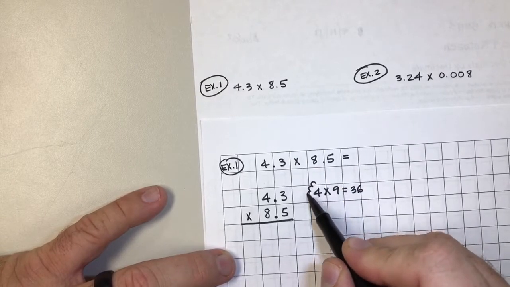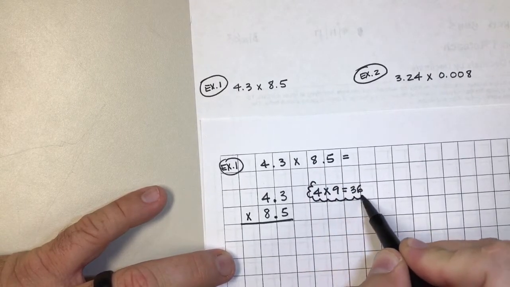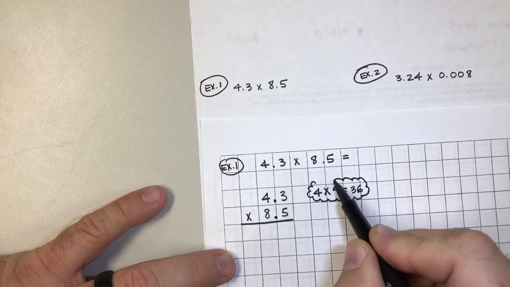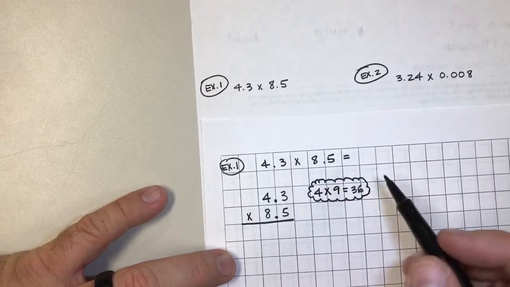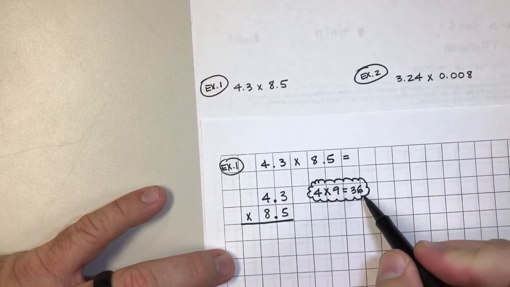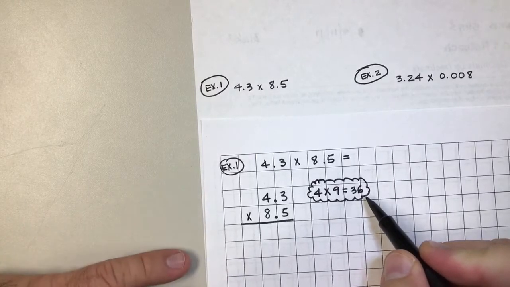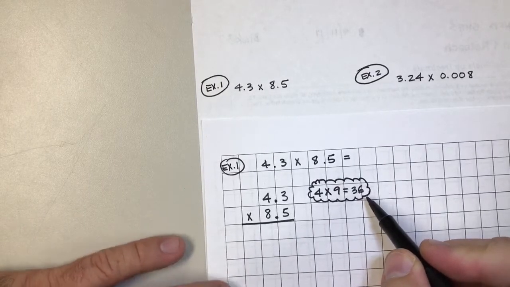And so we drew some thought bubbles around it today to remind them, this is what I'm thinking inside my head, that my answer, when I'm all done, should be close to 36. If it's not, I've made a mistake somewhere and I need to go back and check.